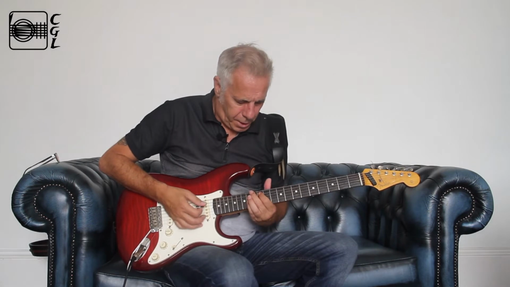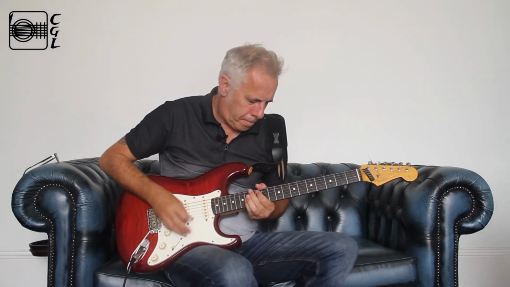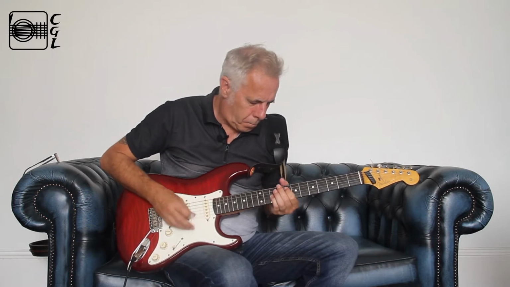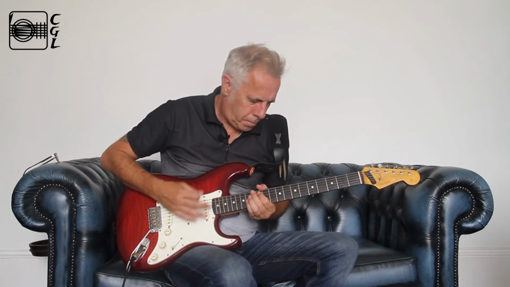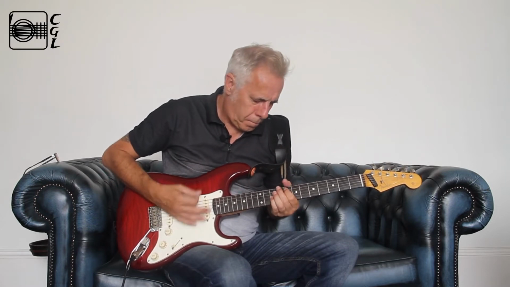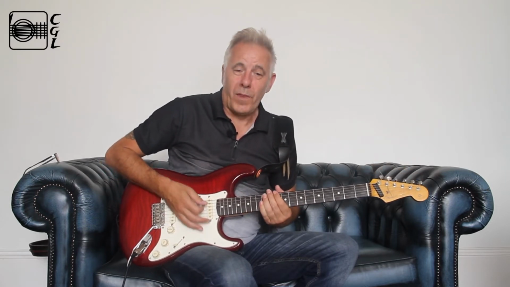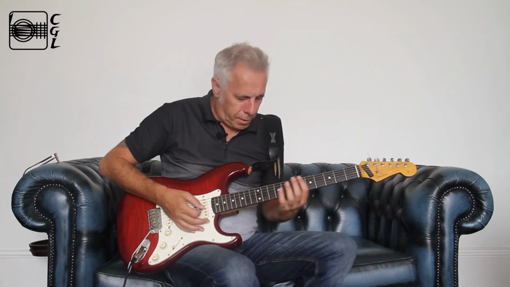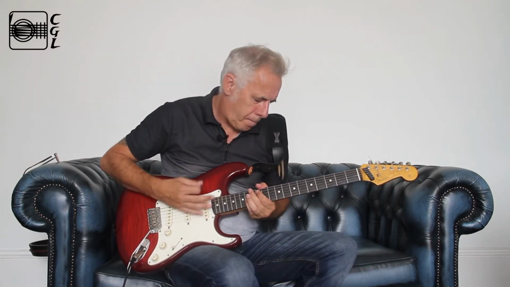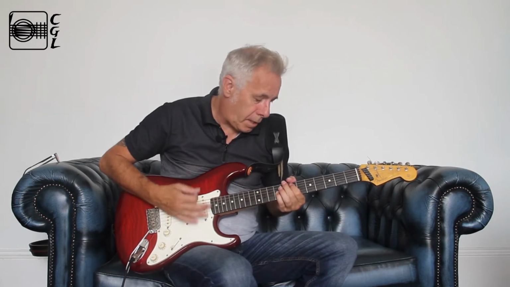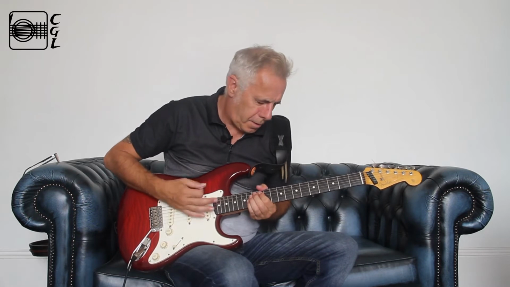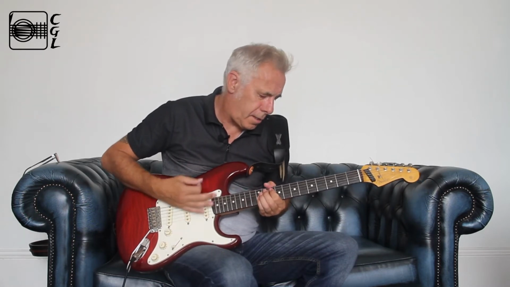So with octaves, that's the octave part that I've decided on. I'm basically just going along with the chords, so it's A, E, F, and then the second time around, E, A, G.